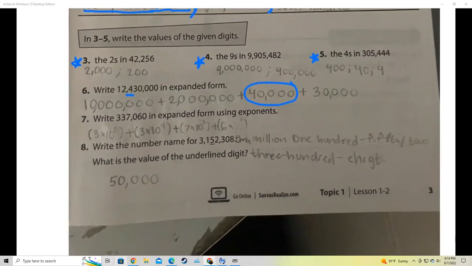Write this in expanded form. I think on these ones you did really well. So 3 times 10 to the 5th, that looks good. 3 times 10 to the 4th, that looks good. 7 times 10 to the 3rd, that looks good. 6 times 10. Now I know that you were doing this right. I can see it and you erased it. You do need a 10 right there.